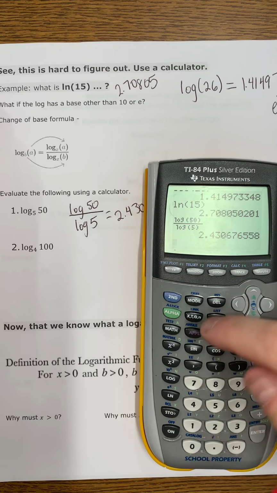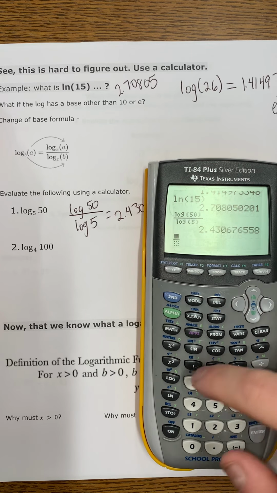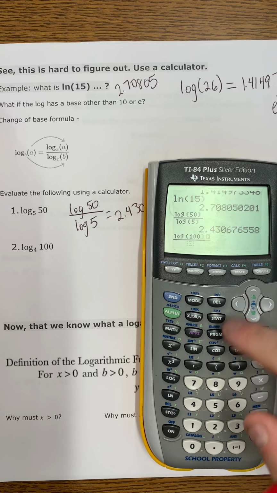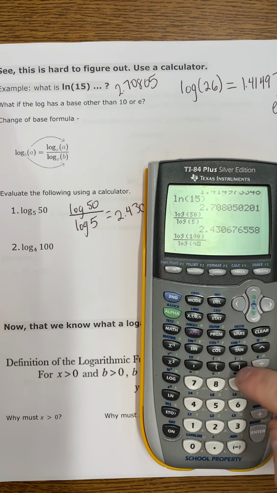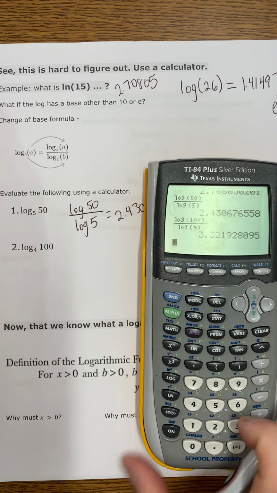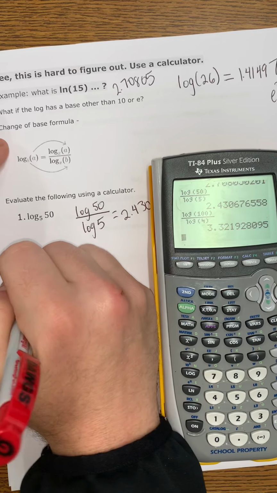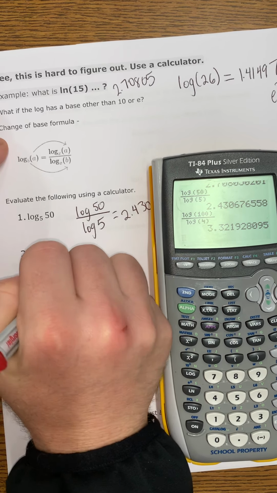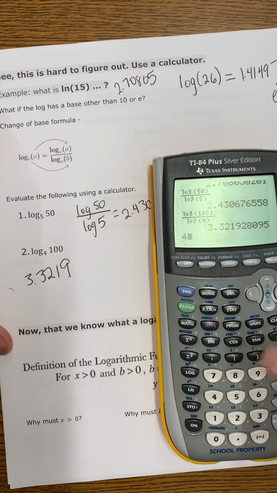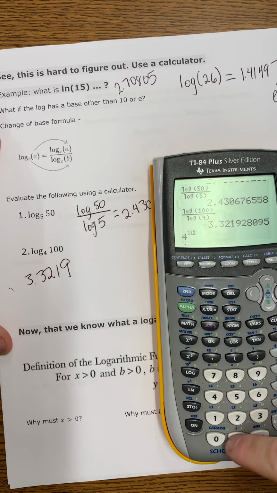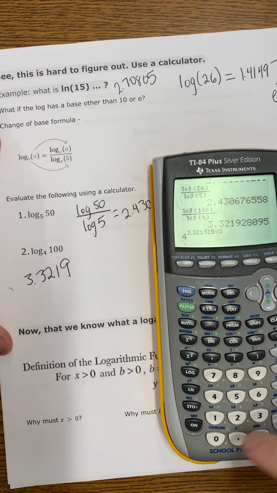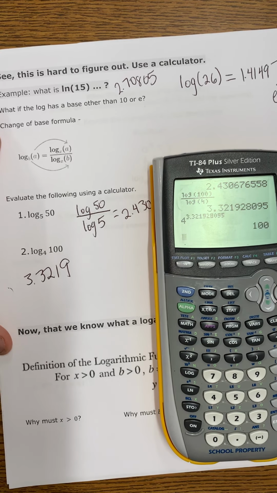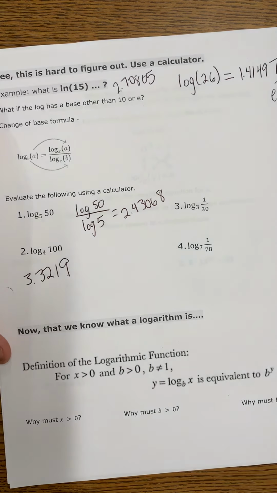All right, what about log base 4 of 100? We're going to type in the calculator our fraction button. We're going to type log 100 on top, and on bottom, we're going to type log 4. So 4 to what power is equal to 100? 3.3219 approximately. And we can check that. We can raise 4 to the 3.3219280095, and we get 100. So we know we did it correctly.